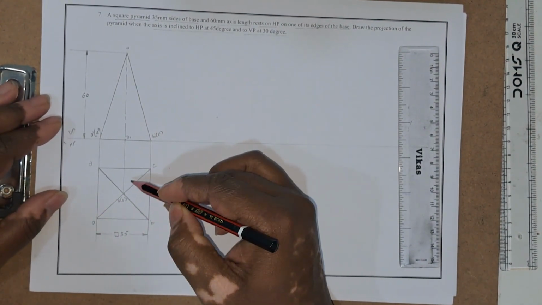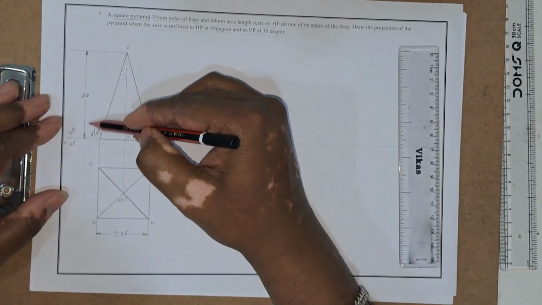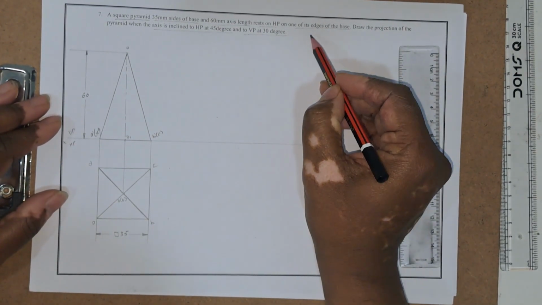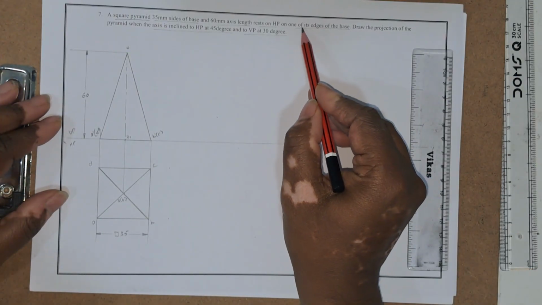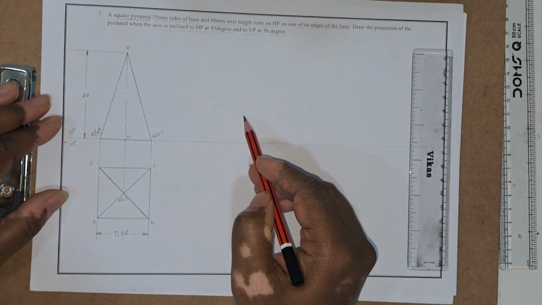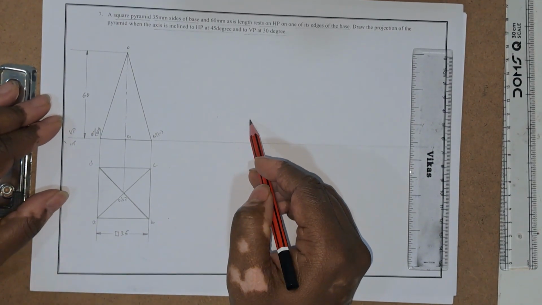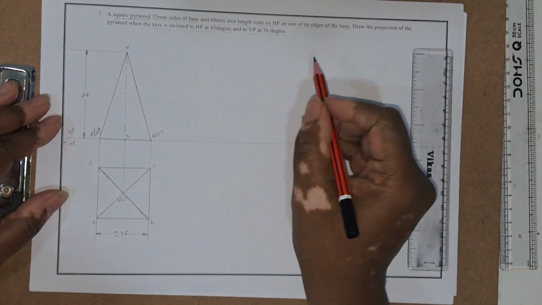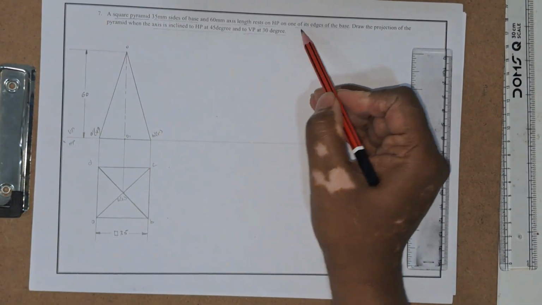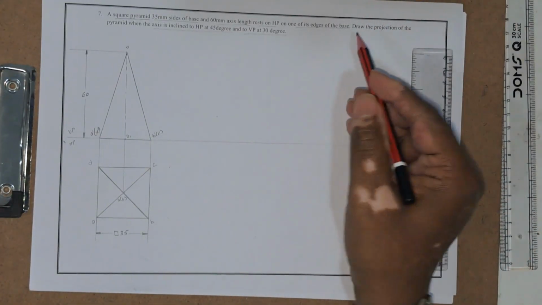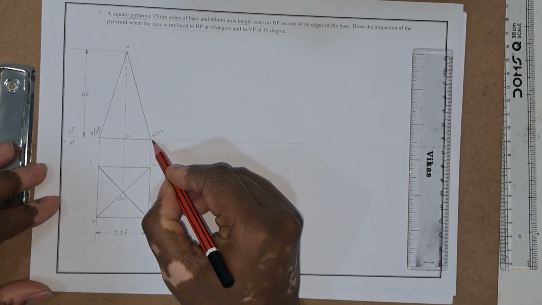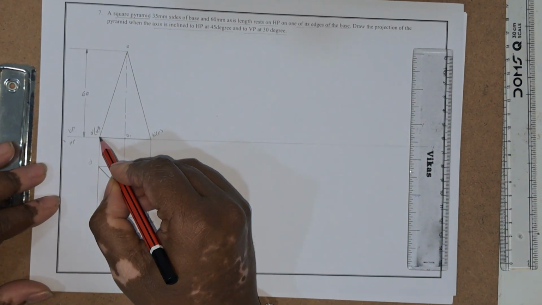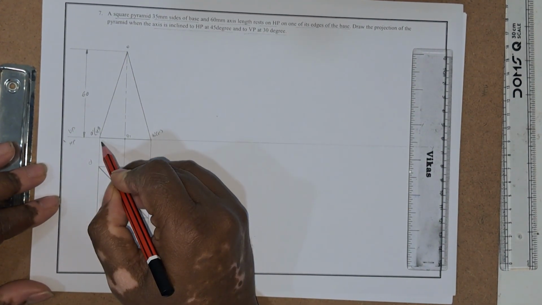So we have a square pyramid of base size 35 mm and axis length 60 mm, resting on HP on one of its edges of the base. So that will satisfy the second position, but we are preparing for it in the first position itself, right? So in the second position, I have to satisfy the criteria that it is resting on one of its base edges, right? So base edges, according to my figure, it is going to be either B dash bracket C dash or A dash bracket D dash. One of these two I can rotate it.